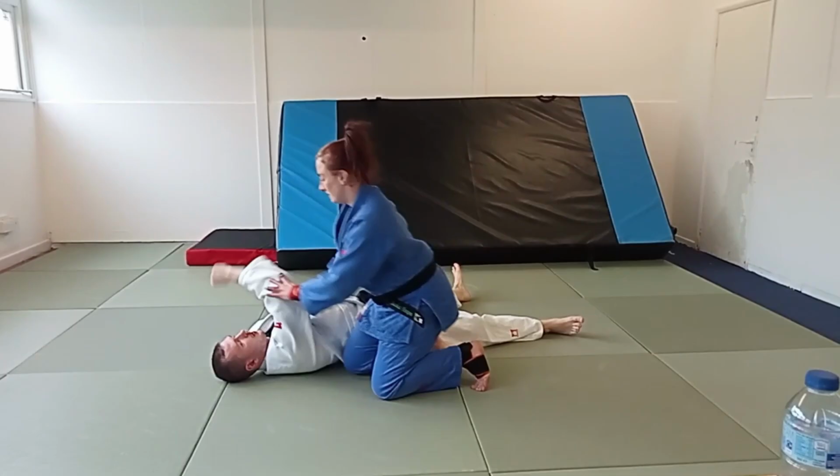And Daki Wakare into Tate Shiho Gatame. Is this the one I do now, or is it the one I do this way? See how it drops in maybe. Yeah.